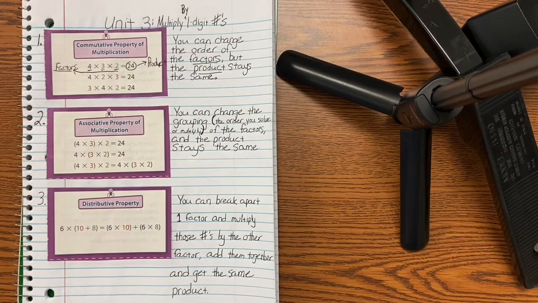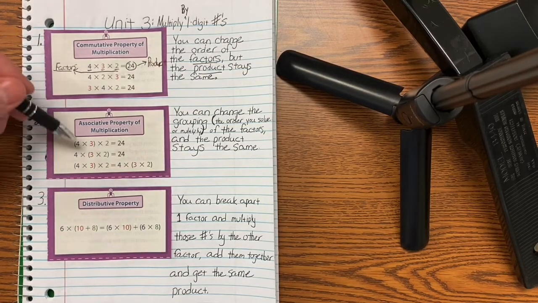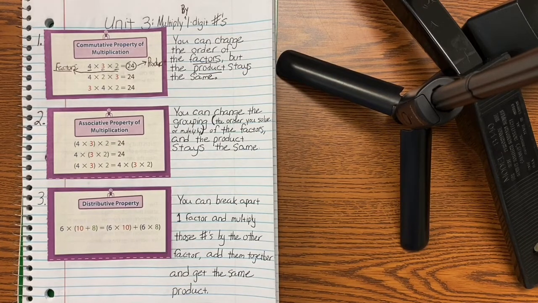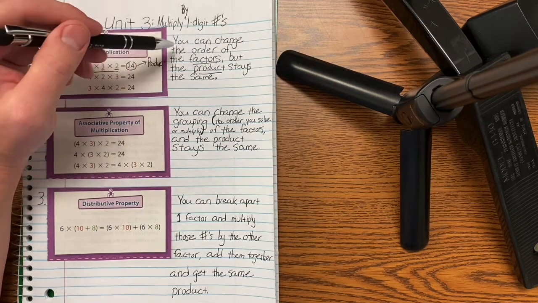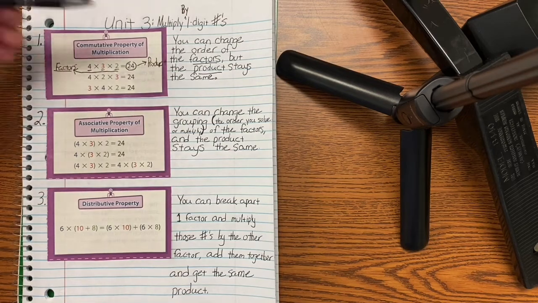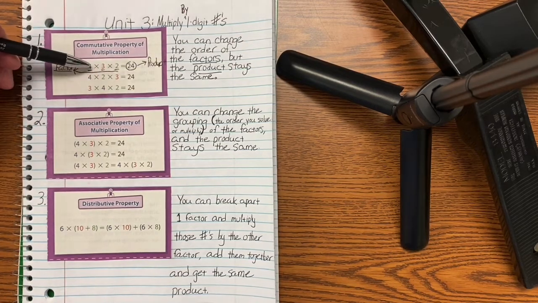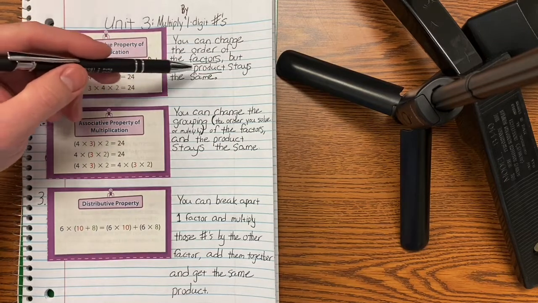Let's get started. The first two properties that you see on this page should be something you're familiar with from last chapter in adding and subtracting. The commutative property of multiplication is very similar to the commutative property of addition, where you can change the order of the factors, meaning the factors are the numbers we multiply together, but the product stays the same.